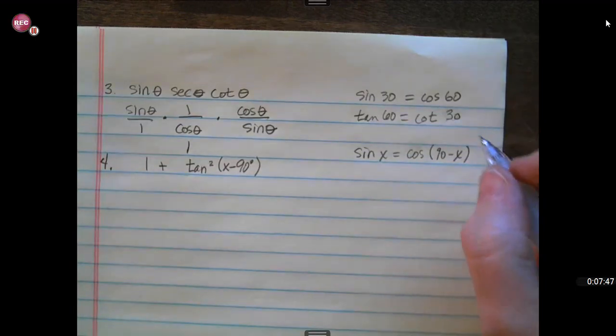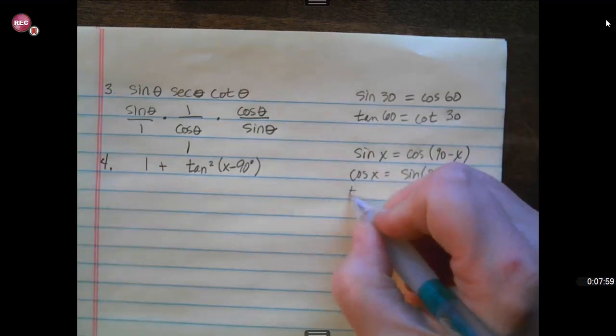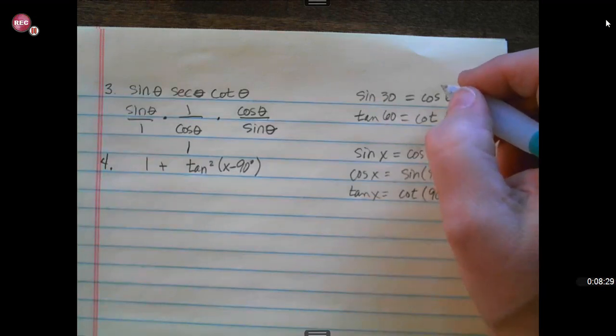And we can use that property. And cosine x is the same as the sine of 90 minus x. And tangent x is the same as the cotangent of 90 minus x. Okay. Those are also listed in your book. I just usually don't pay them a lot of attention because we don't use them a lot. It's important to know that the sine of 30 and the cosine of 60 are the same. The sine of 30 is 1/2, the cosine of 60 is 1/2. You can verify that.